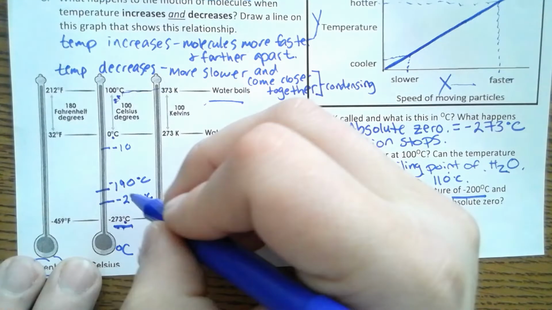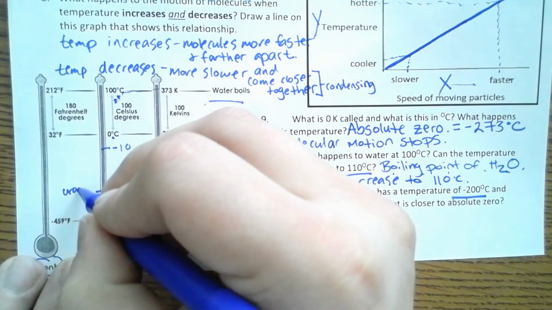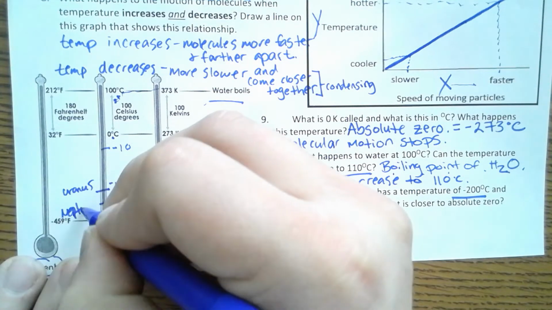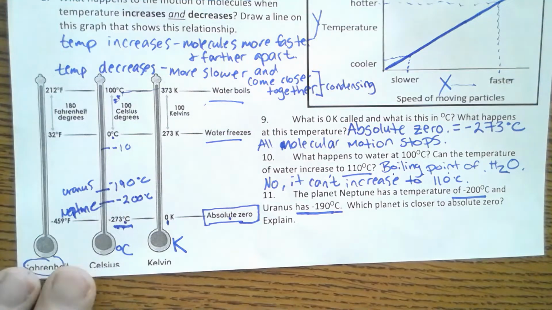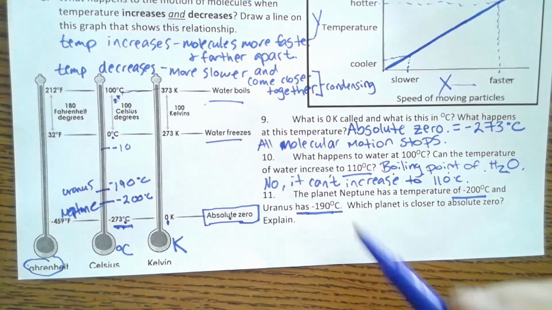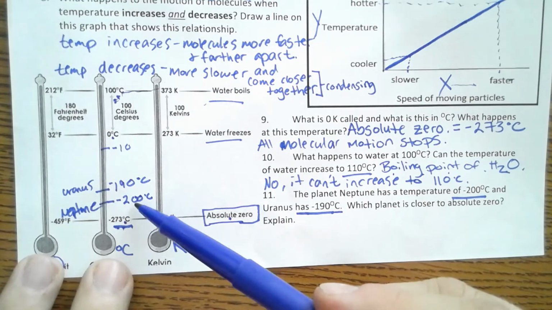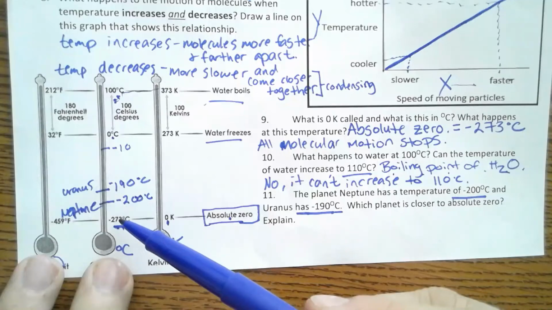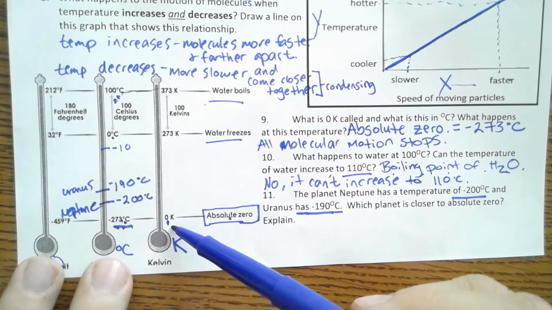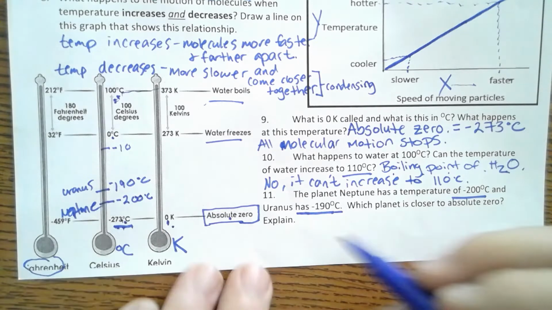So if this is Uranus and this is Neptune, it's asking you which one is closer to absolute zero. Explain. You're going to say Neptune because it's closer to negative 273 degrees Celsius, which is equal to absolute zero or 0 Kelvin.